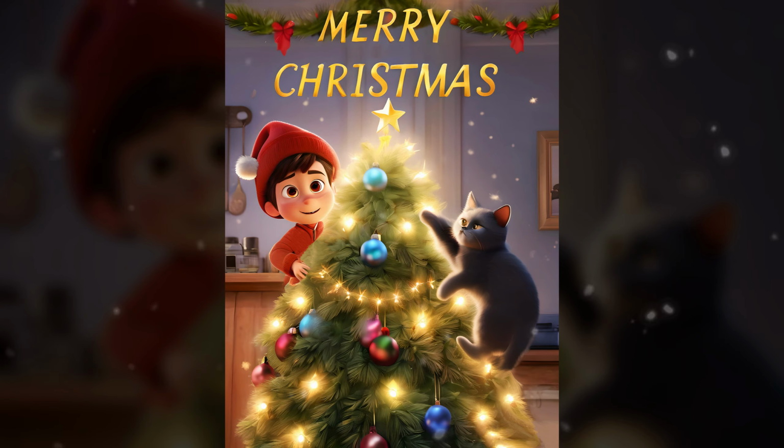Take a look at the result. The positioning of the little boy, the cat, and the tree is spot on. I also like the style, including the stylized text. The overall composition looks very harmonious. Now we got our beautiful Christmas poster.